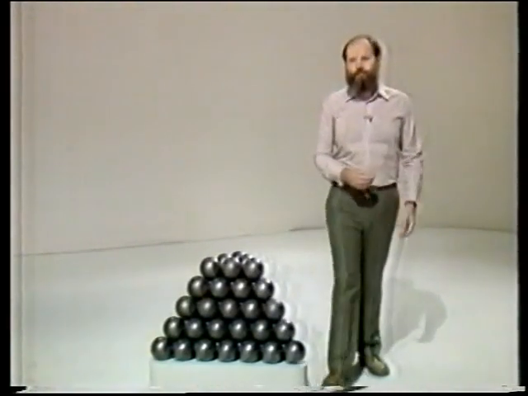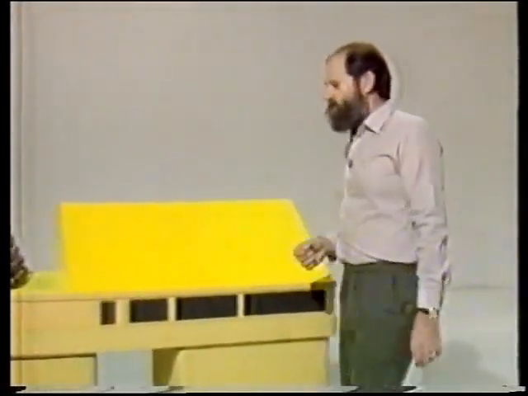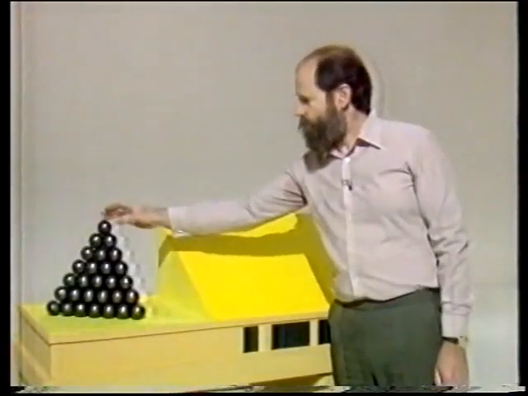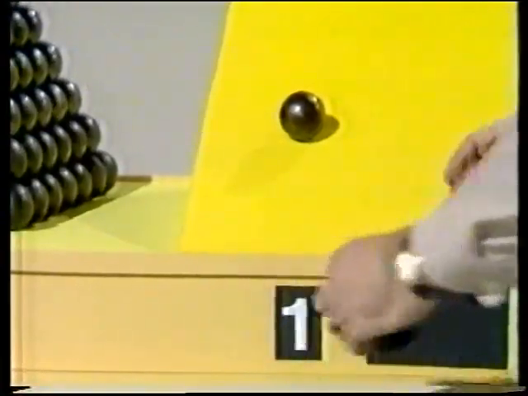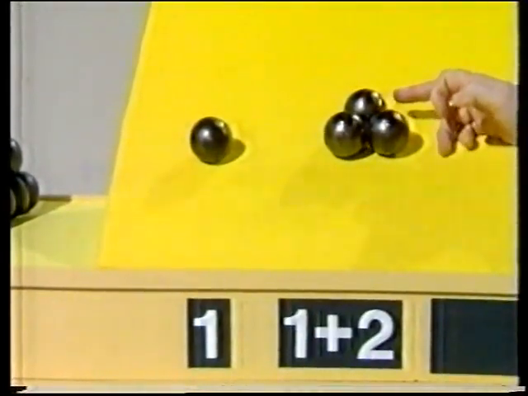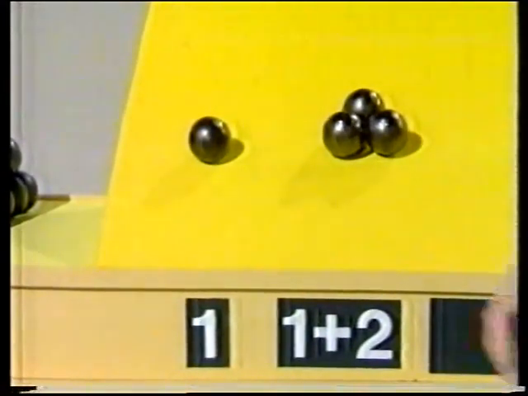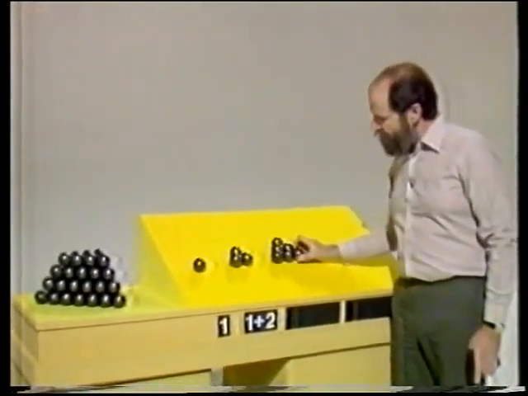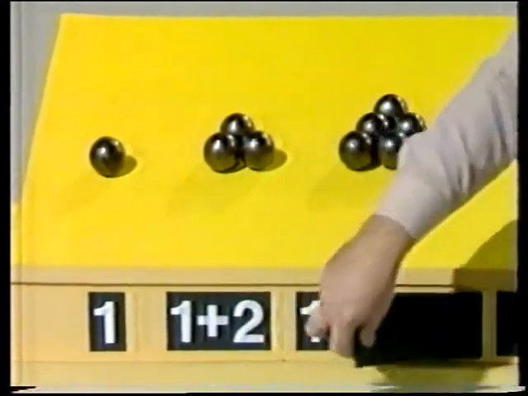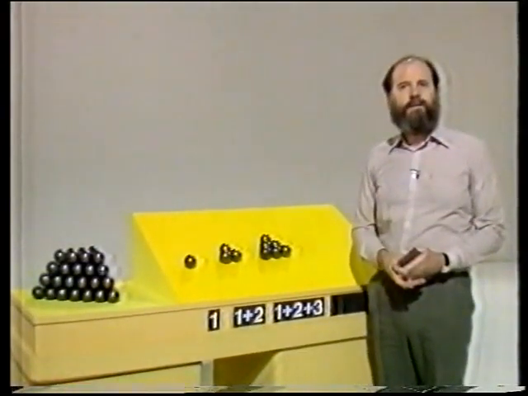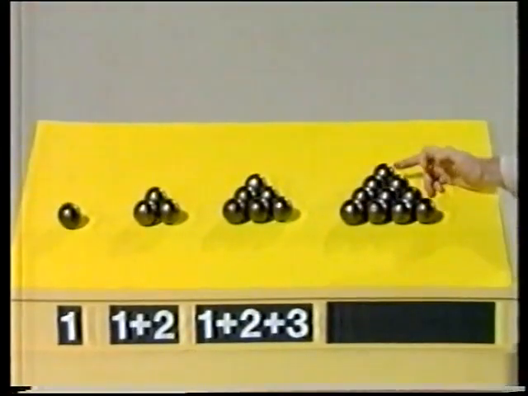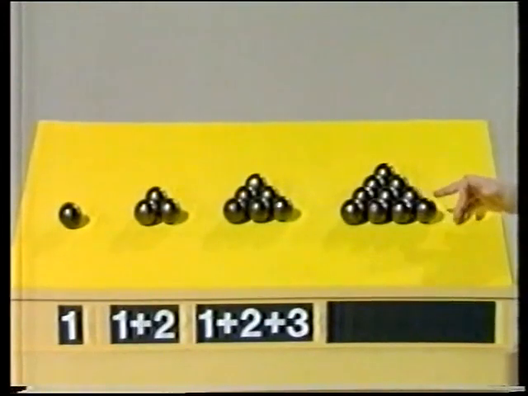All right, let's look at the first problem. It's perhaps easier to see what's going on if we look at this model. We've stuck the balls together in layers so that we can look at each layer in turn. In the first layer, there's just 1. In the second layer, there are 3, which is made up of a row of length 1 and a row of length 2. Now, the third layer, it's a triangle of side 3 with a row of length 1, a row of length 2, and a row of length 3. So what will the fourth layer look like? Well, it will be a triangle with side 4 and a row of length 1, of 2, of 3, and of 4.